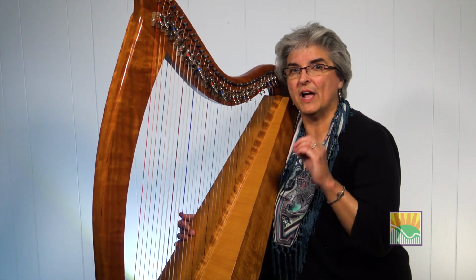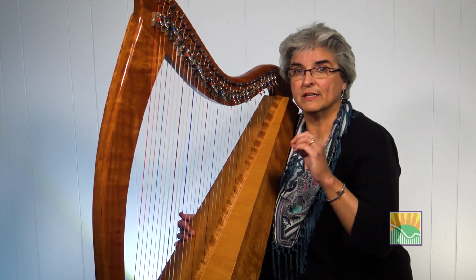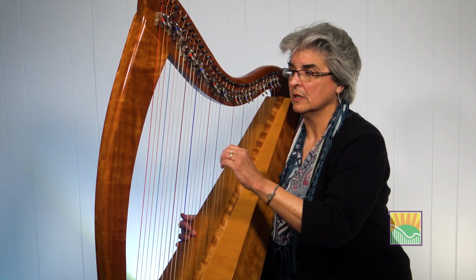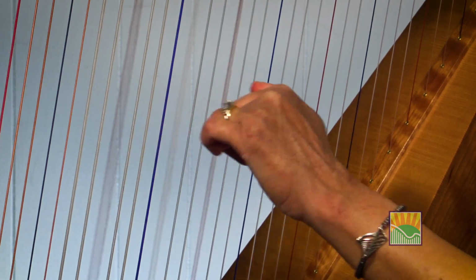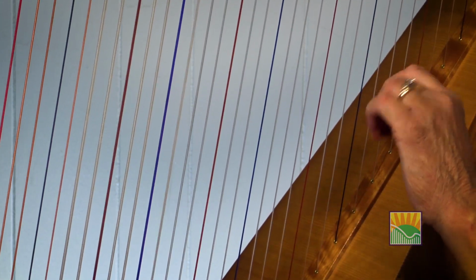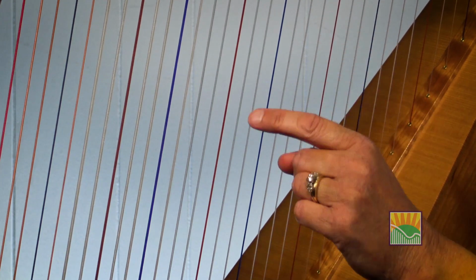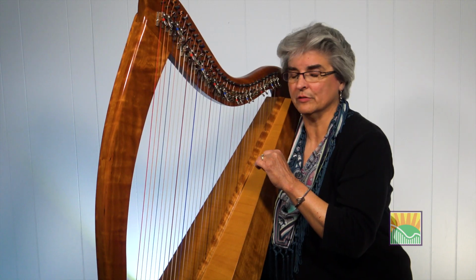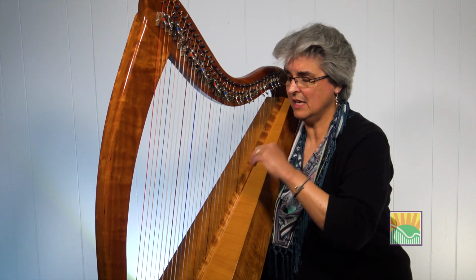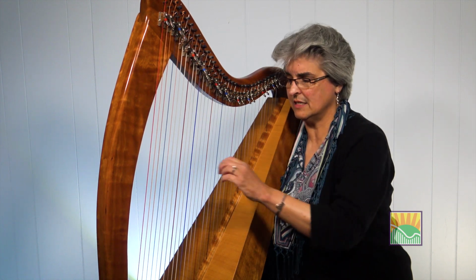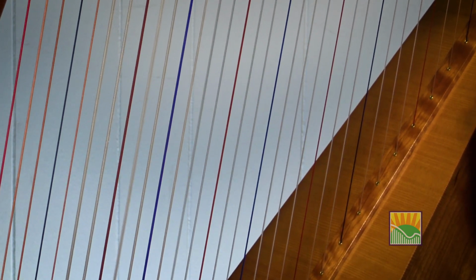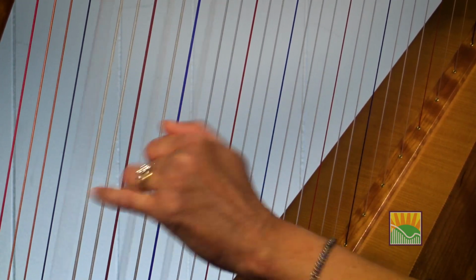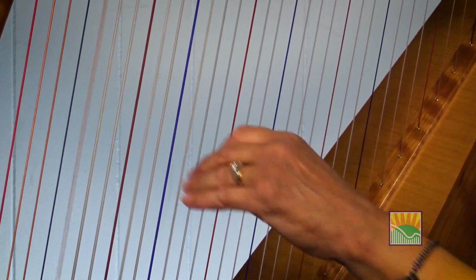And there's a really fun way to practice this. And we'll do it both broken and blocked. We'll start out with it blocked. And we'll start on C, which is going to be C, G, and C. Then we'll go down to A, and we'll have A, E, and A. That was kind of cool. Then we're going to go up to D. So we have D, A, and D. Then we're going to go down to G, which is going to be G, D, and G. And then we're going to come back to C.